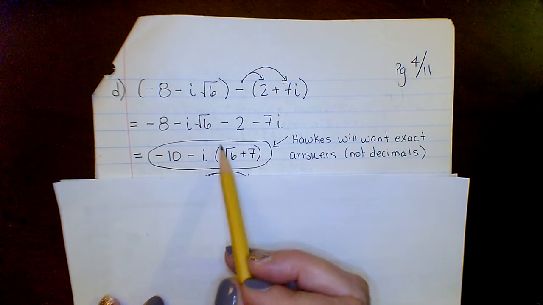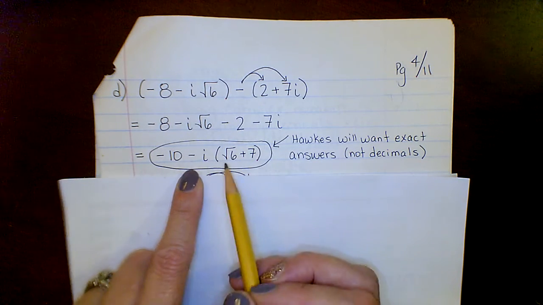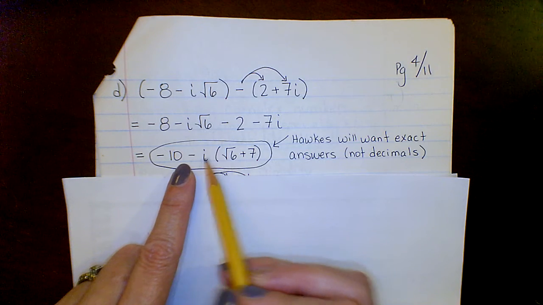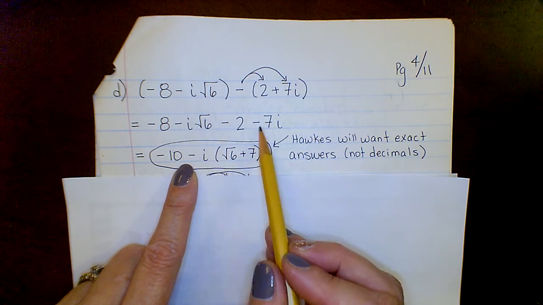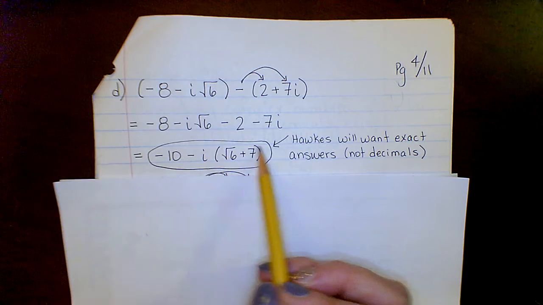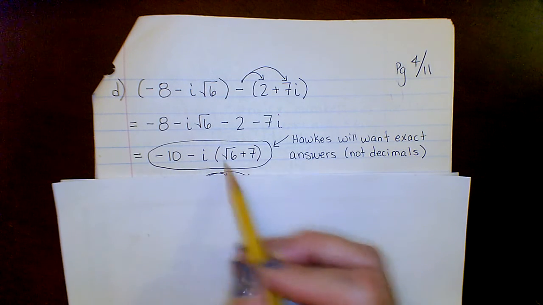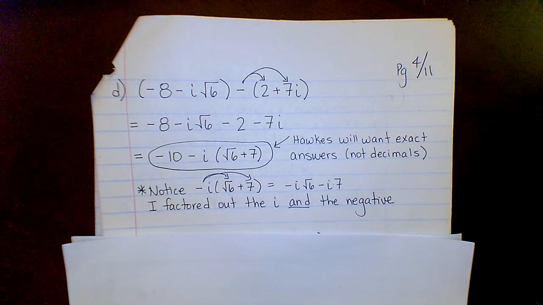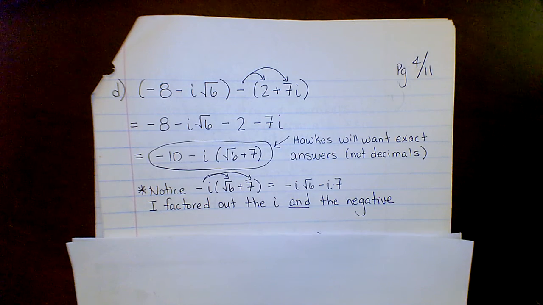If you factor out that i, you're going to be left with root 6 plus 7. So factoring out, remember, is the opposite of distributing. So if I redistribute this, I would get minus i root 6, and then minus i times 7. Hawkes prefers you to give exact answers. If you try to write this as a decimal, it's not going to like that. So I just put a little side note there about how I got this by factoring out the i and the negative.